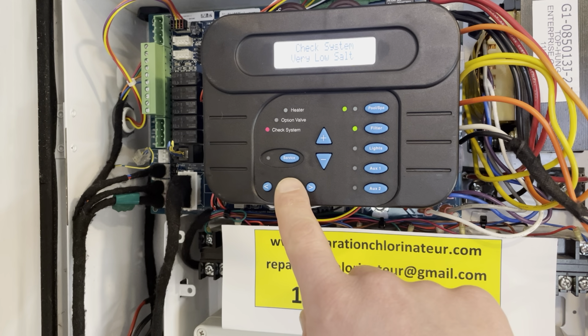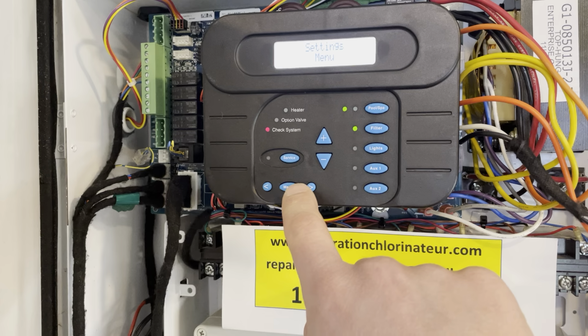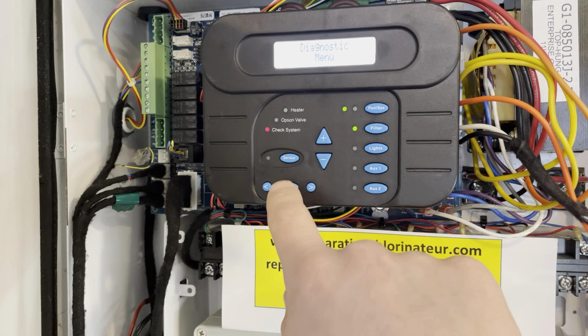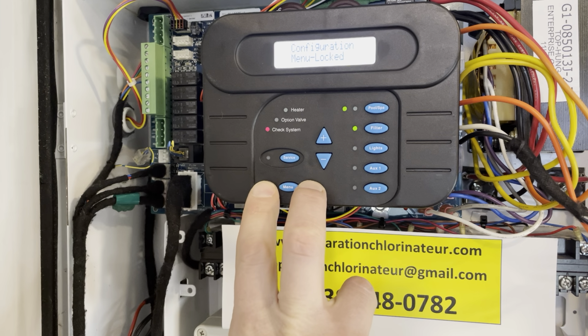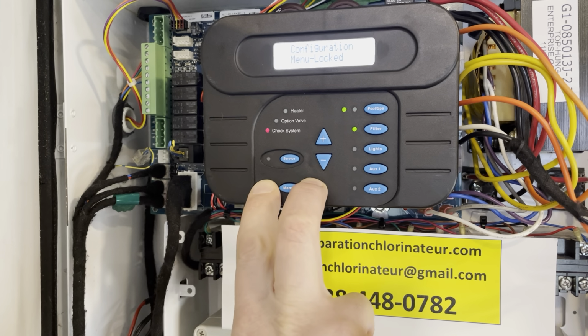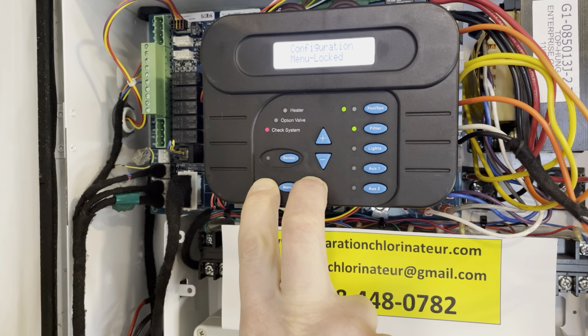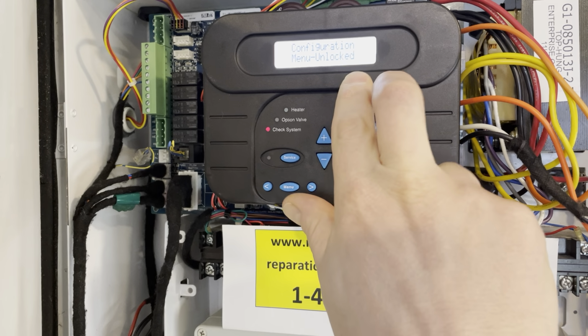So the first step that I suggest is to press menu multiple times until you see menu locked. And we are going to unlock the menu by pressing simultaneously and holding both arrows here. And you see we have menu unlocked.